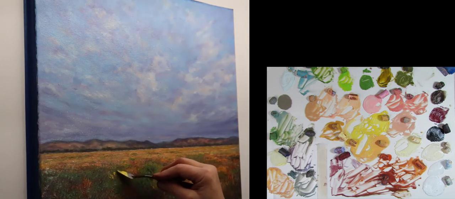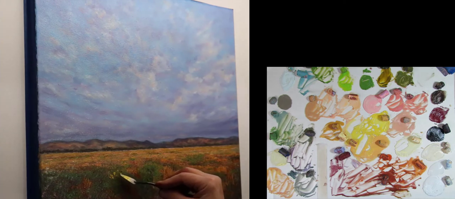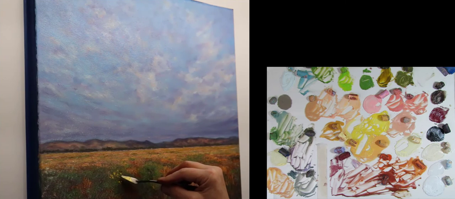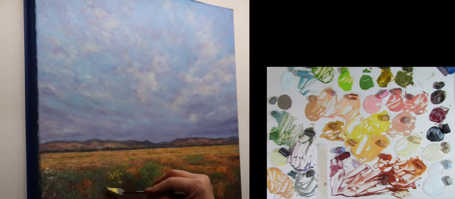There's little guys out here. Just tapping it here and there. They don't need to all be big. They can be different sizes. If it gets a little too big, I just pull a little off.